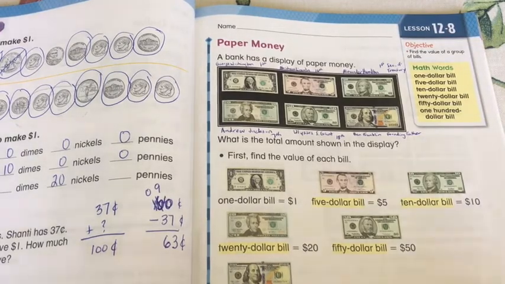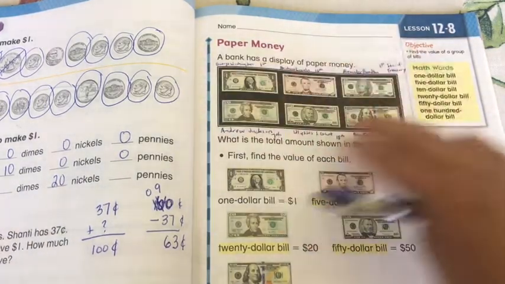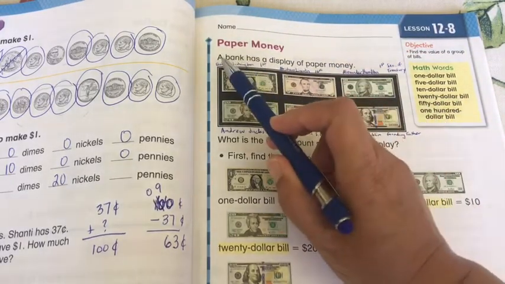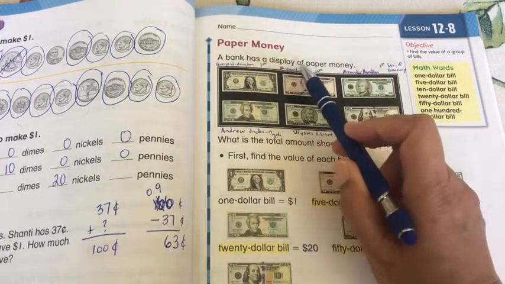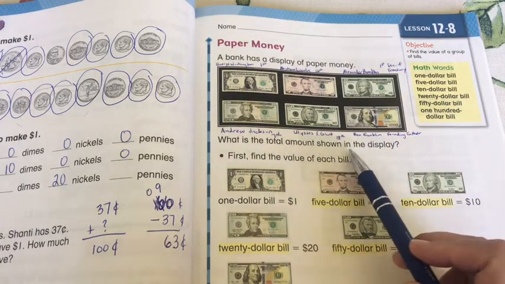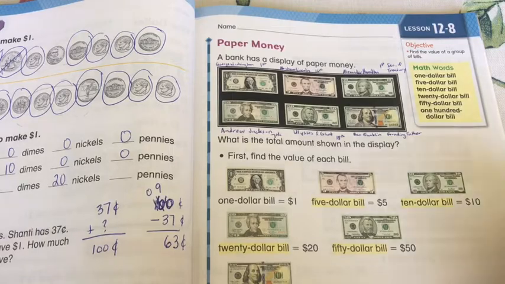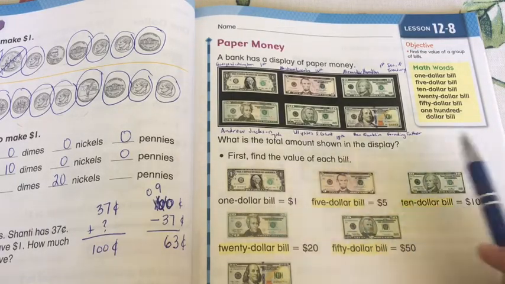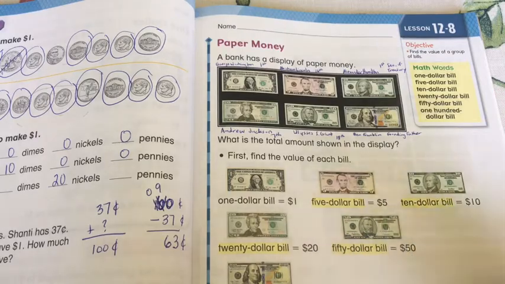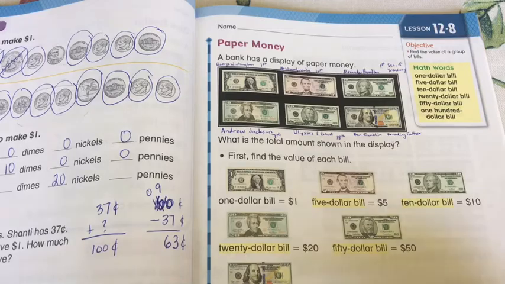Today, we're going to go with a story to find out how much all of these 6 bills are together. The story says, a bank has a display of paper money. What is the total amount shown in the display? So first, find the value of each bill. The value is written on the corners of each bill. I don't think I need to go into depth for that, but you can see.